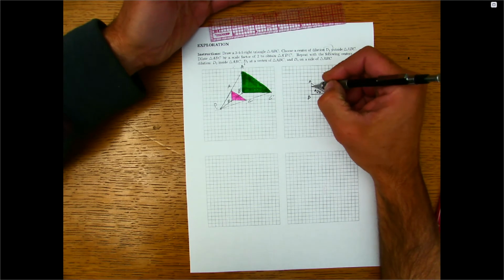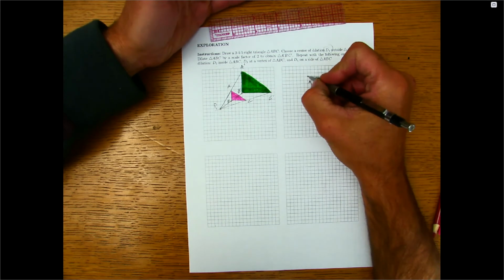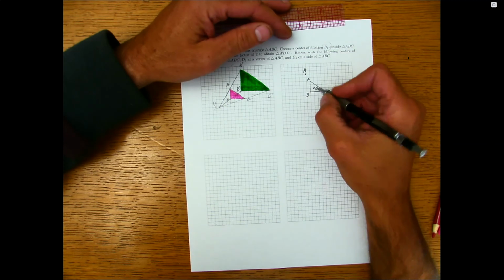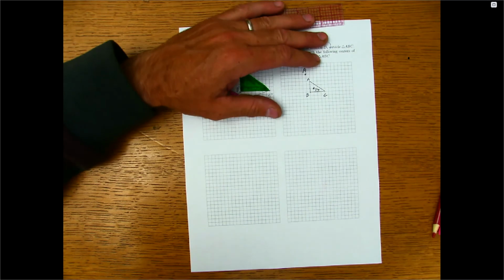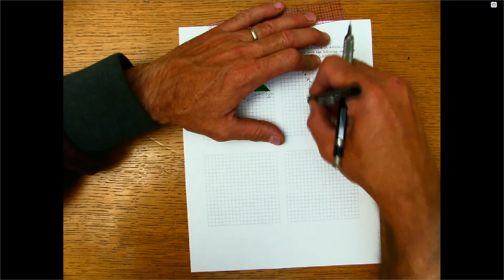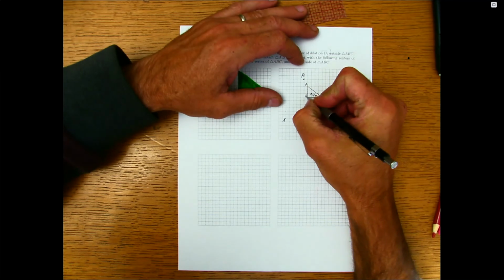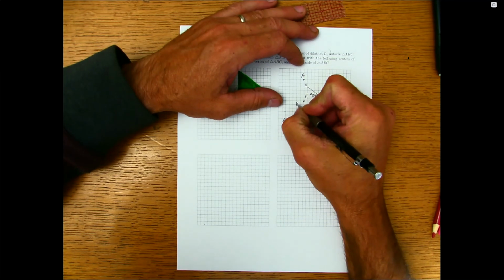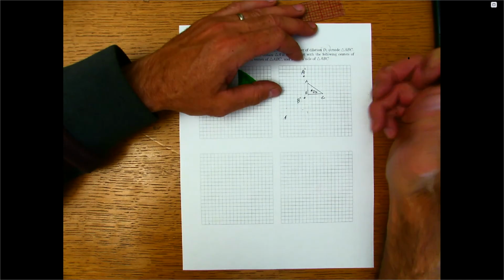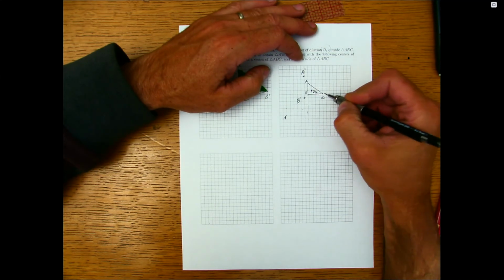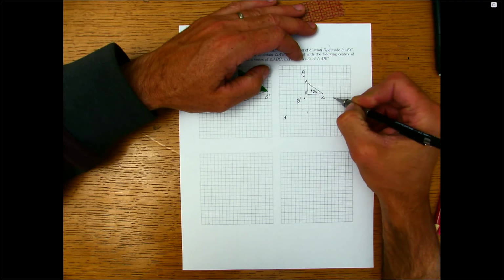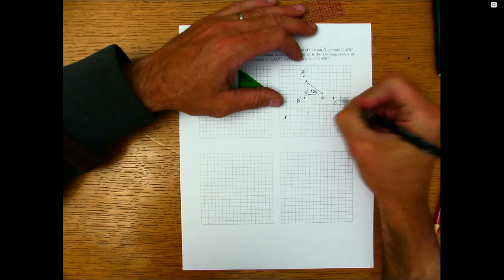We go over 1 and up 2, so I'll go over 1 and up 2 more to get to A prime. To get to B, I go over 1, down 1, so I'll go over 1 and down 1 further. I need to move where my label is. So this will be my B prime, A prime. To get to C from the center of dilation, I go down 1 over 3, so I'll go down 1 over 3, and that'll be my C prime.